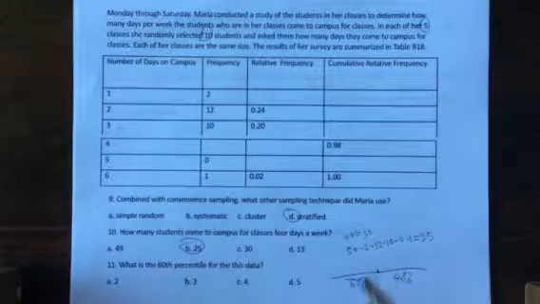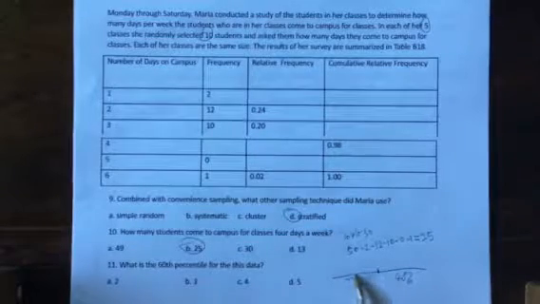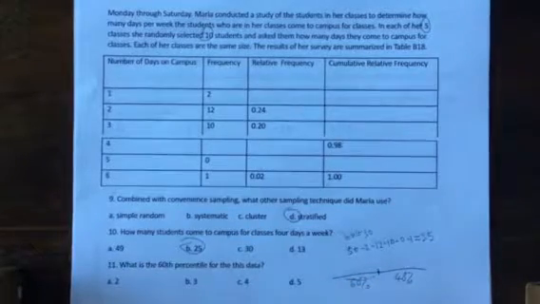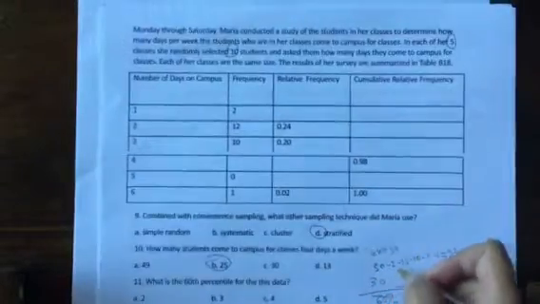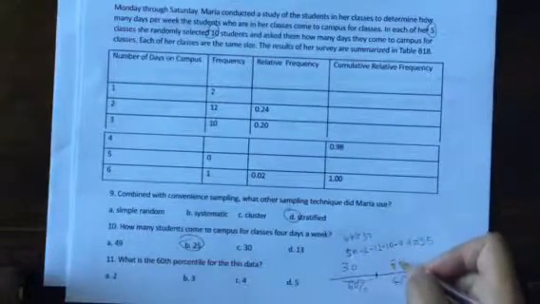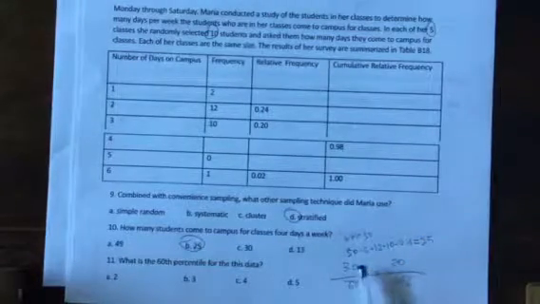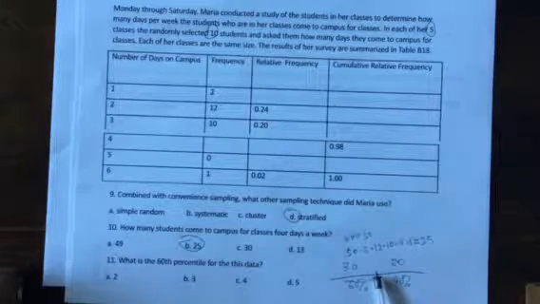So 60% of 50, that's 50 times 0.6, which is 30. So there will be 30 students here and then 20 students here. So you're going to find that number between the lower 30 students and upper 20 students.